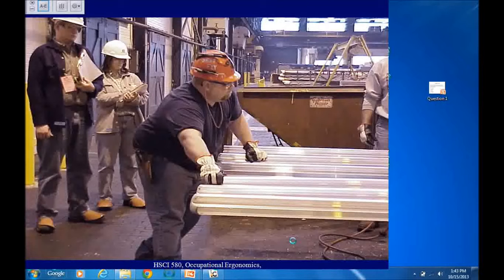Okay, I'm going to go through these kind of quickly. This is an aluminum plant nearby. Issues here are basically moving these aluminum shafts from one point to the other. Look at the position that he's in. There are potential slip issues, obviously slip and fall. Also, if just one of these falls off the table, it could hurt the person.